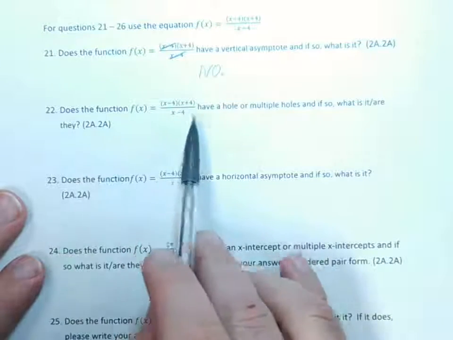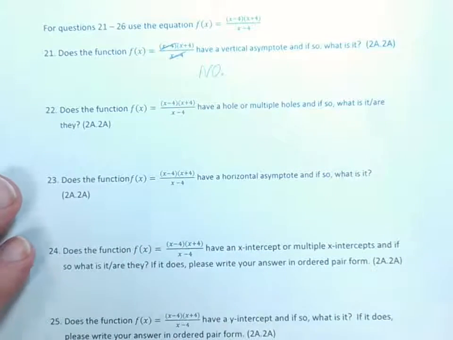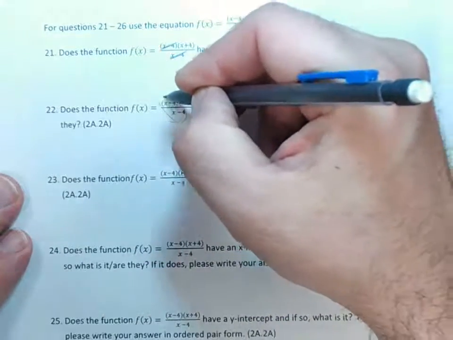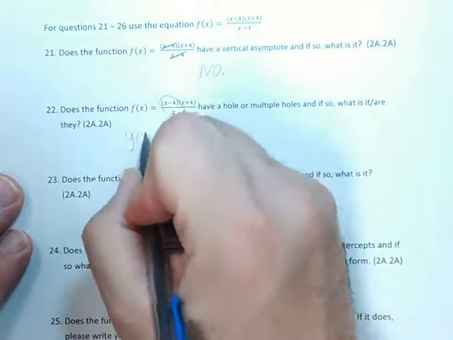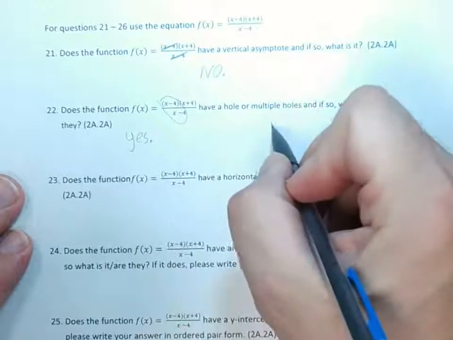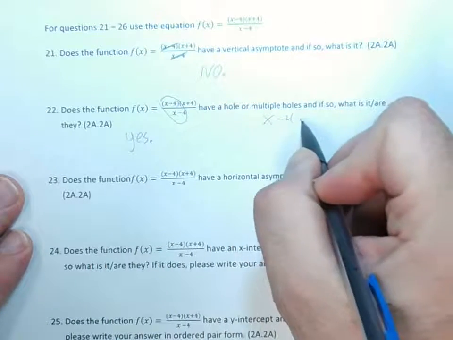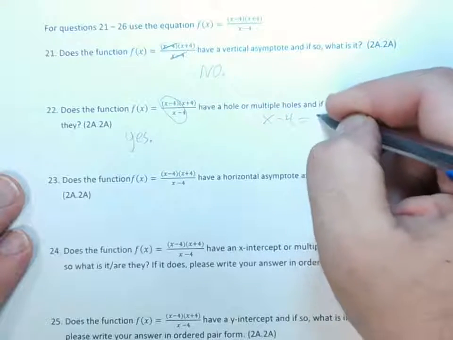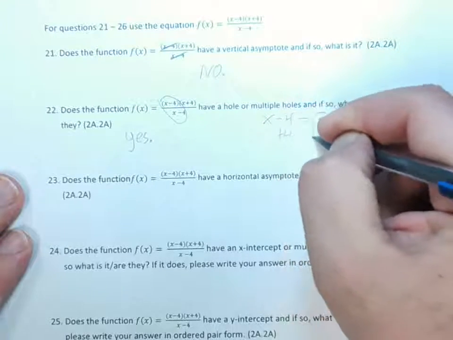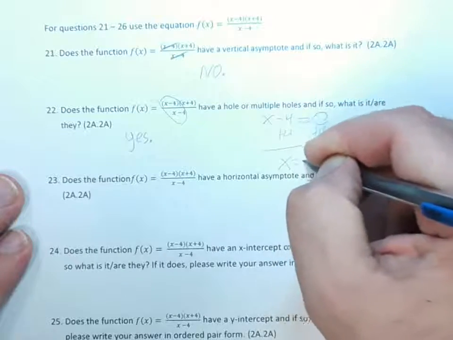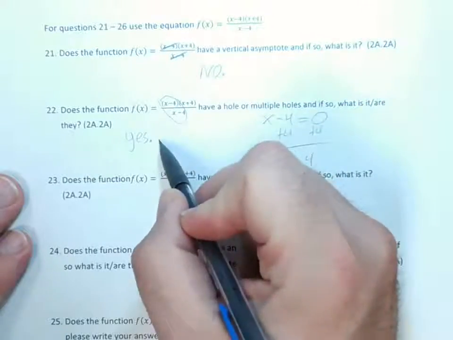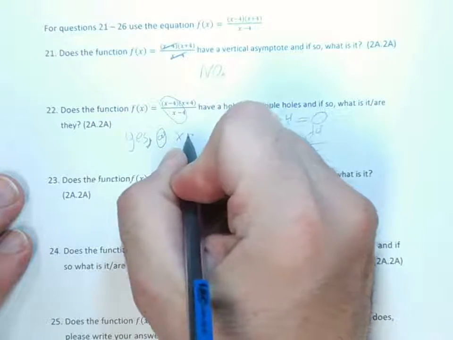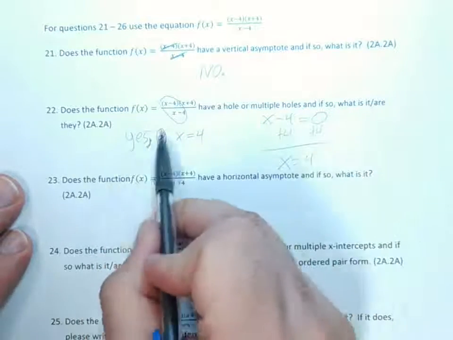22, does this same function have a hole or multiple holes? And if so, what are they? Well, we have discovered that there is one. So we'll put yes, and then x minus 4 is what we're going to use to figure out the equation of that hole, or the x value of that hole. We'll set it equal to 0, we'll add 4 to both sides, and we get x equals 4. So yes, I probably should put a comma, at x equals 4, something like that.